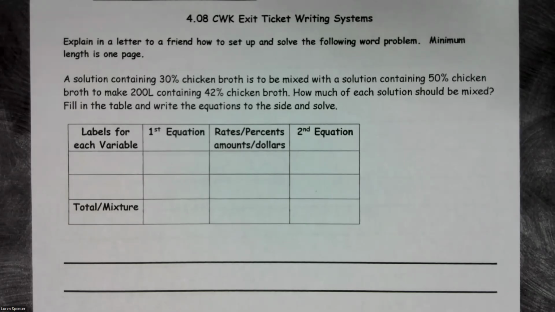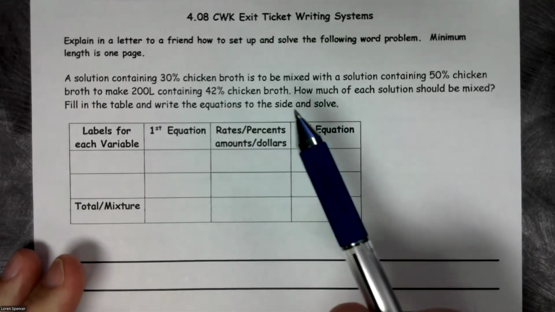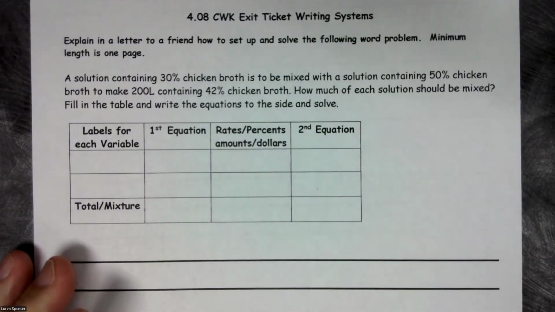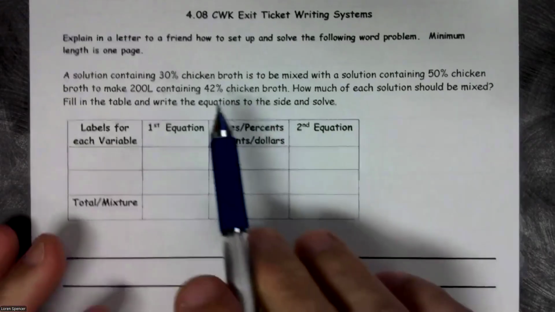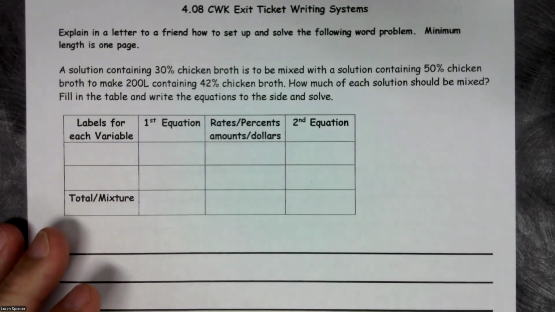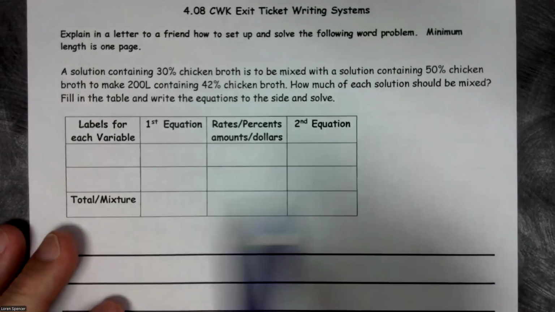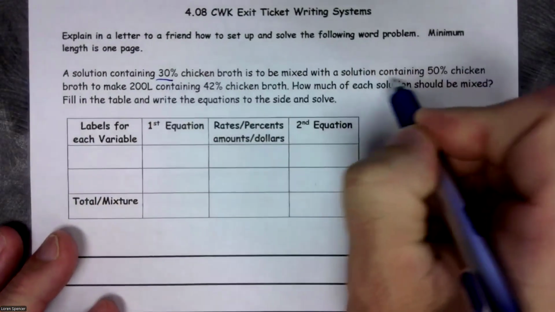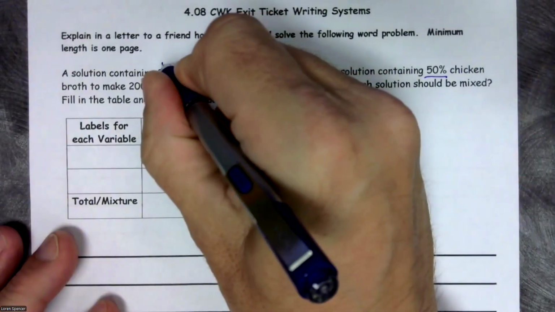So we're explaining in a letter to a friend how to set up and solve the following word problems. Minimum length is 1 page. A solution containing 30% chicken broth is to be mixed with a solution containing 50%. I see percents and I immediately go, hey, you know what? These are rate words.